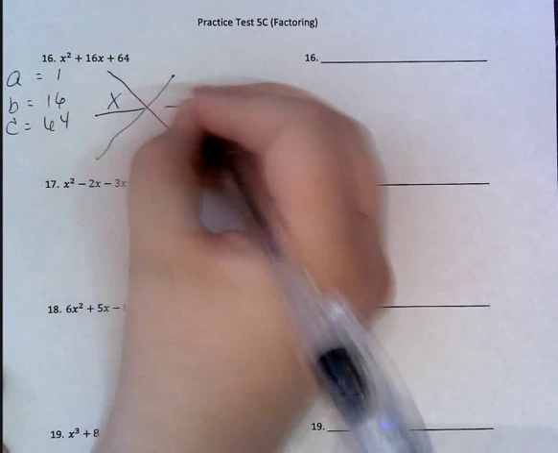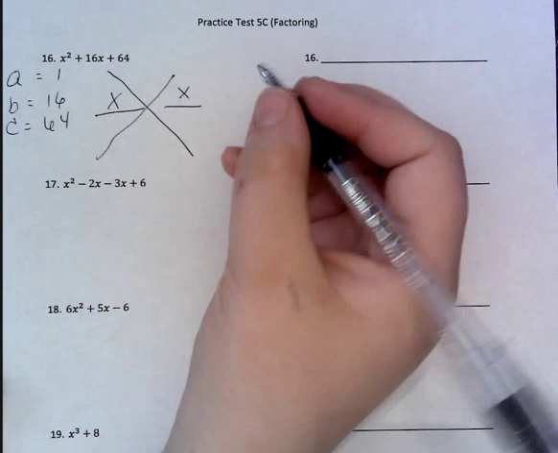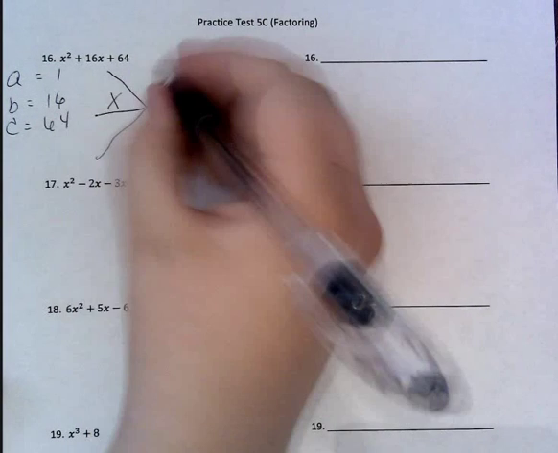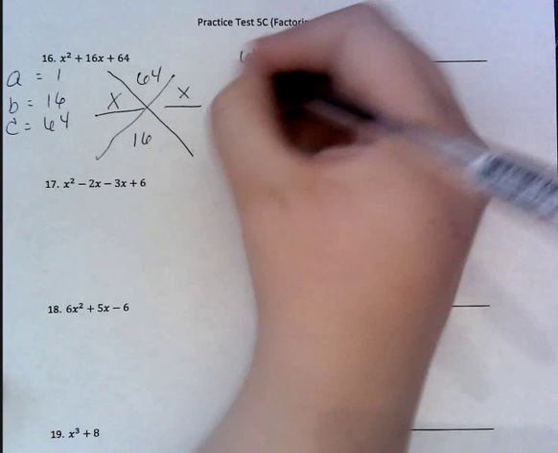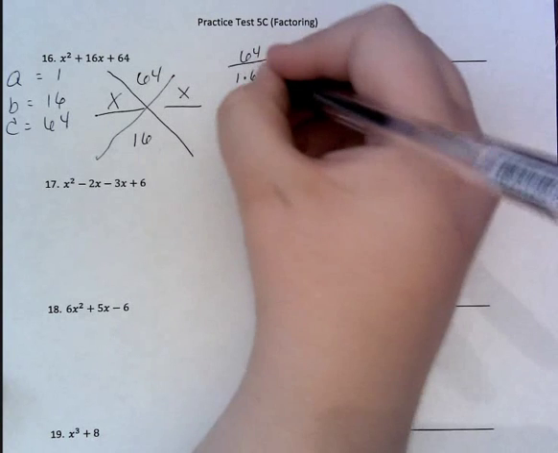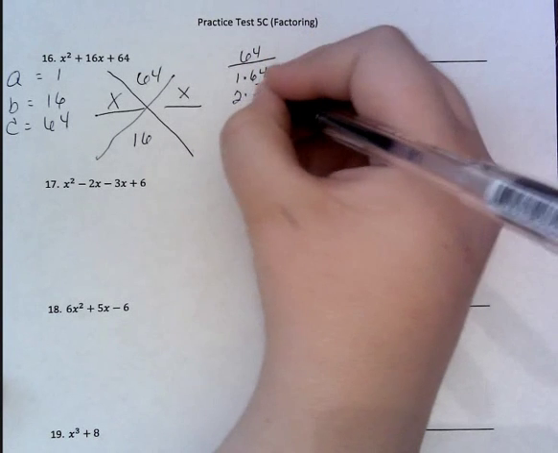So my x's go on top of my wings. A times C is 64, B is 16. So I have to find out what numbers multiply to give me 64 and add to give me 16.